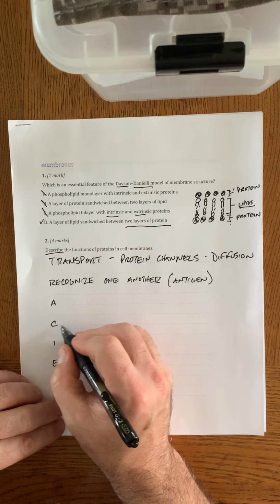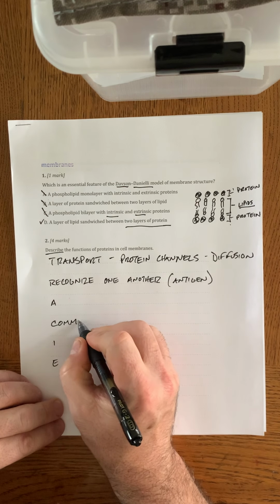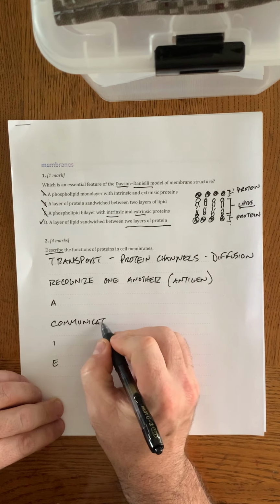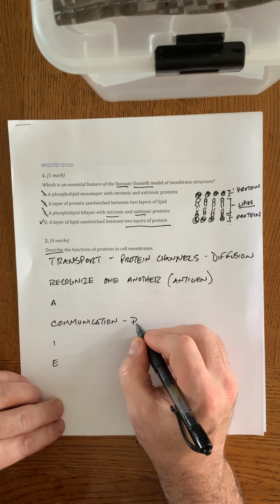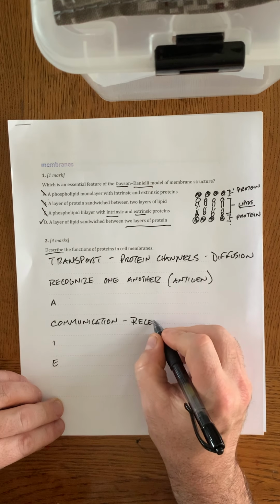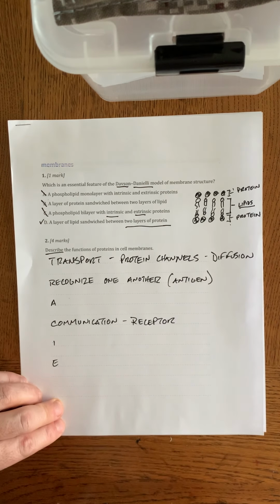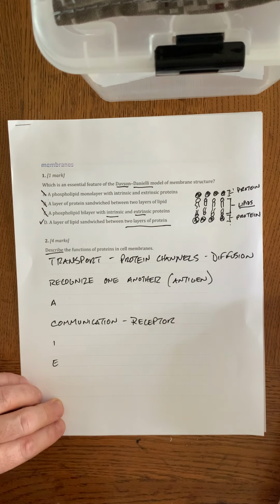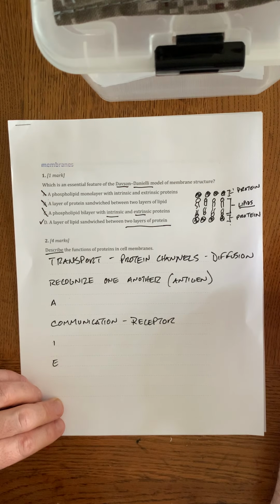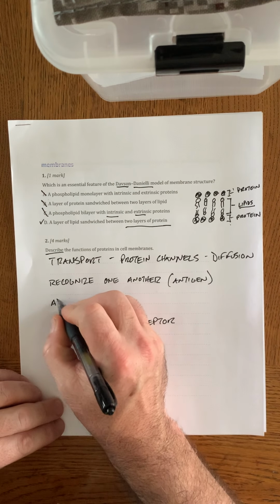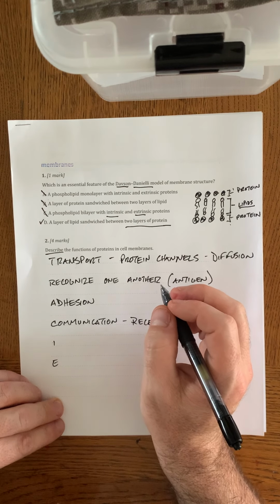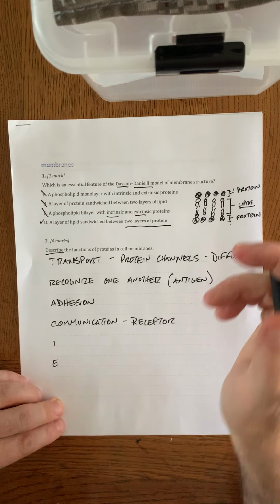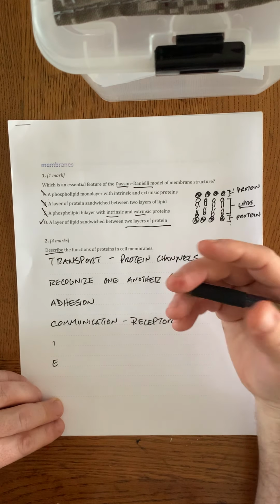Okay, and speaking of receptors, let's go here to communication. Communication would be another way these proteins work. Cells have to be able to communicate, and they use receptors to do this. Incidentally, the ACE2 receptor is how COVID-19 actually attaches with its antigen. And this would be adhesion. Your cells need to be able to stick, be able to come in contact with one another and adhere to one another.